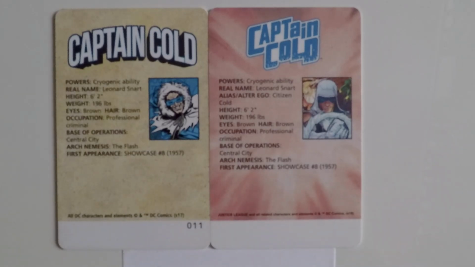Remember, the Flash card had 2 different dates on it, so they said that Flash appeared in Flash Comics number 1 in 1940, making his arch nemesis 17 years late. If you go by the Series 1 card, which said that Flash showed up in Showcase number 4 in October 1956, then he was only 4 issues later.